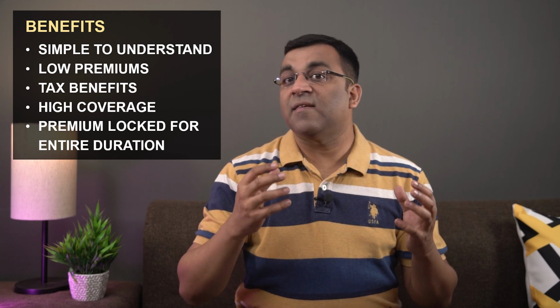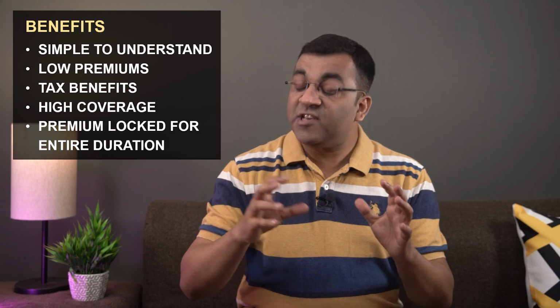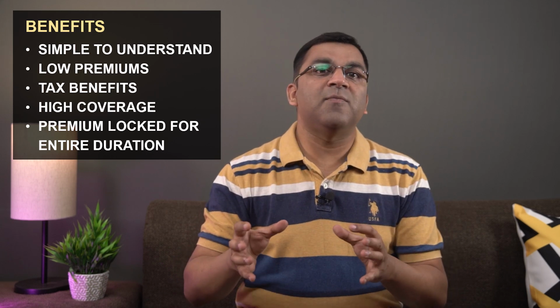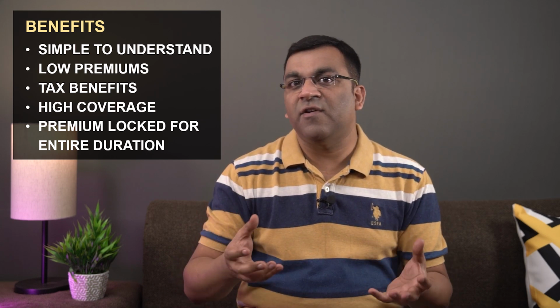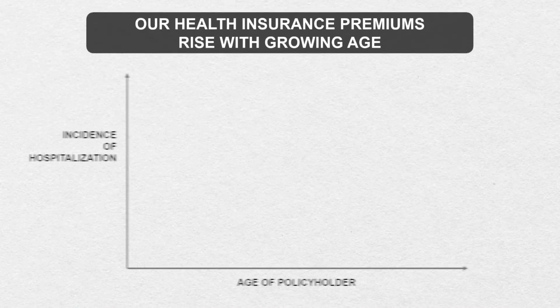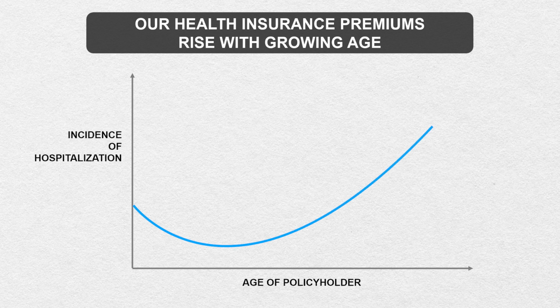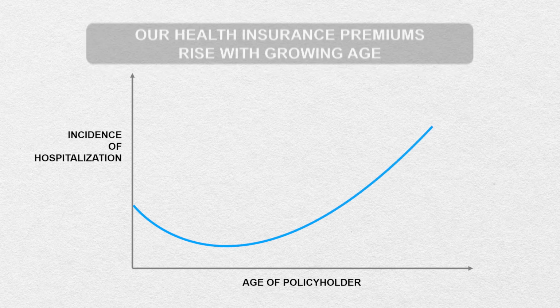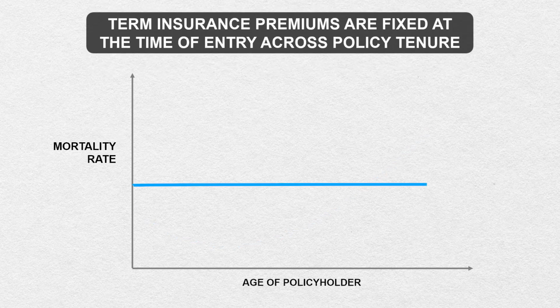Now, some people get surprised by this last statement. So just to say it aloud, term insurance policies are long-term contracts often running into 20, 30, 40, even 50 years. And unlike a health insurance policy where premiums are calculated per the incidence of hospitalization, a term insurance plan converts the rising mortality chart into equal premiums over the entire life of the policy, giving us a fixed premium to be paid across the policy's tenure.